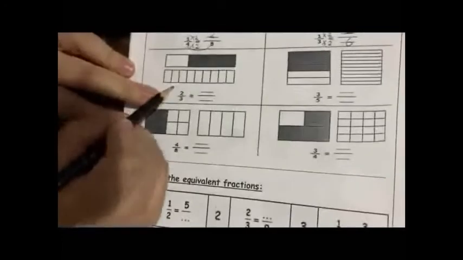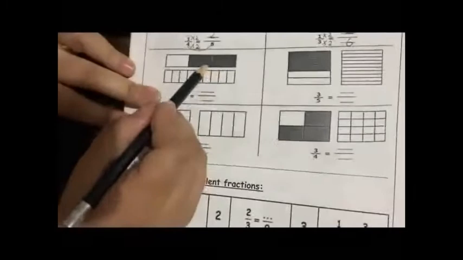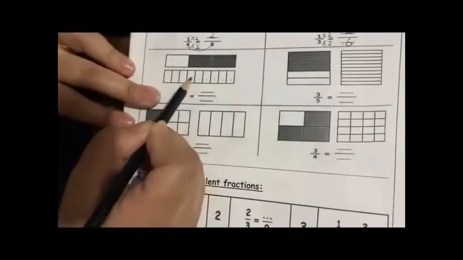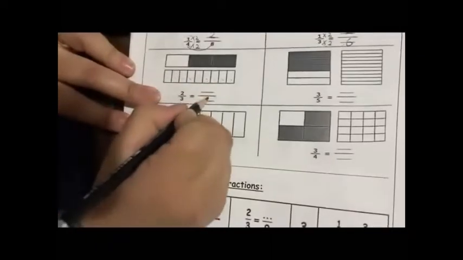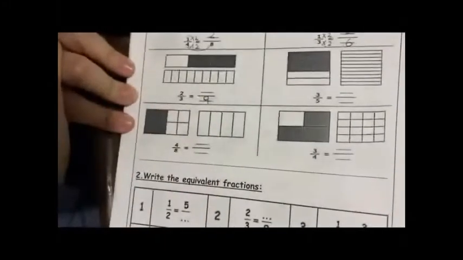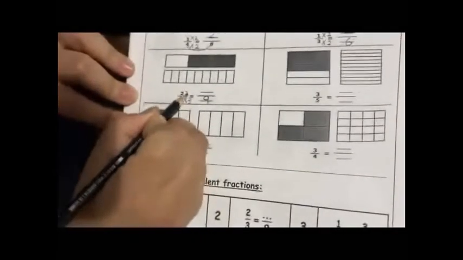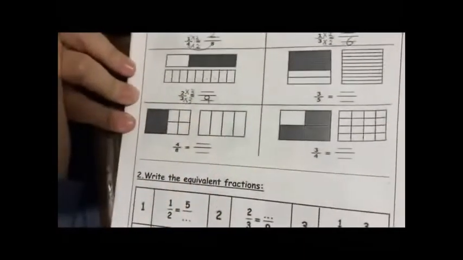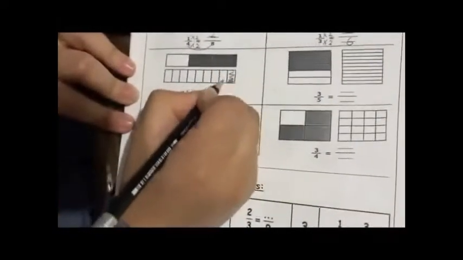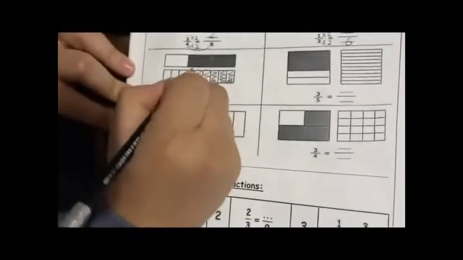Here, 2 over 3 or 2/3. What is equivalent to it? Here, 1, 2, 3, 4, 5, 6, 7, 8, 9. So in the denominator, in the other fraction, is 9. I want to know the numerator. The 3 gets bigger, gets 9, which means I did times 3 up and down. 2 times 3 gives me 6. So how many parts will I shade? 6. 1, 2, 3, 4, 5, 6.